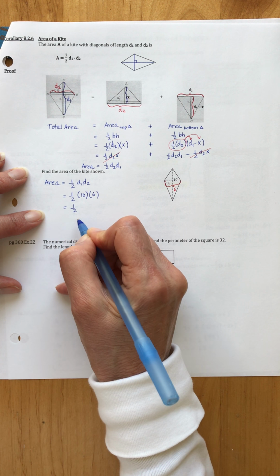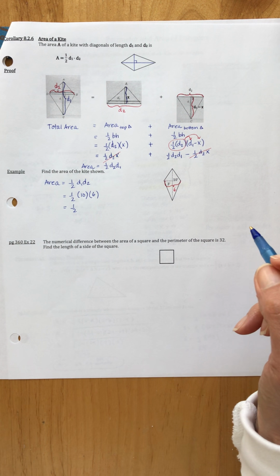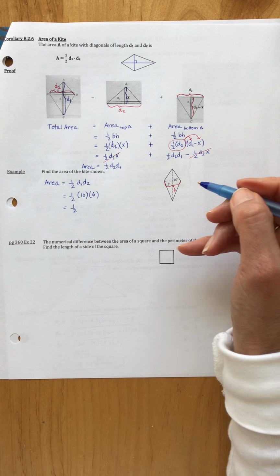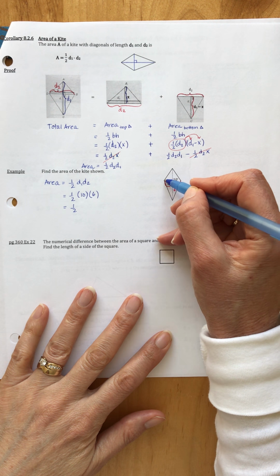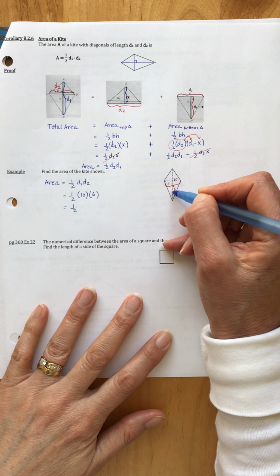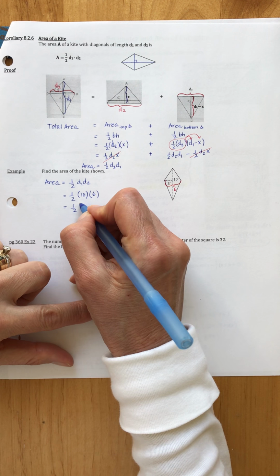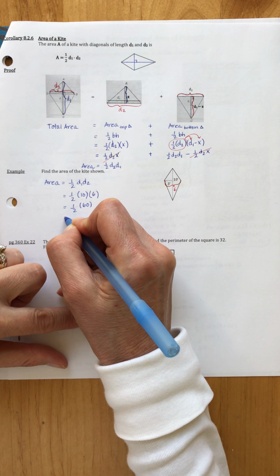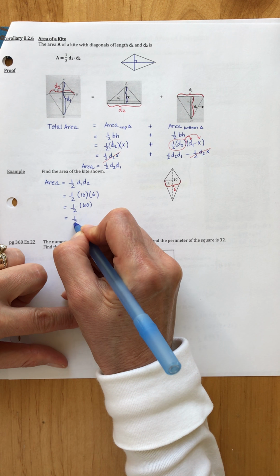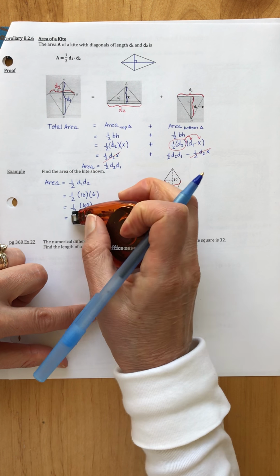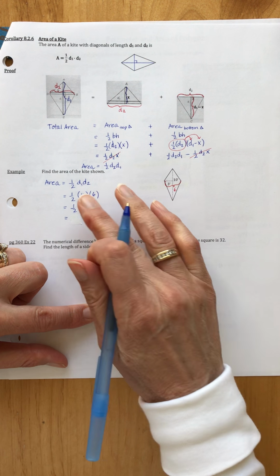Okay, so we have 1/2. That's not true, what I just said. That diagonal is bisected, not this diagonal, okay? So we have 60. So what do we get? 1/2 times 60 is 30.